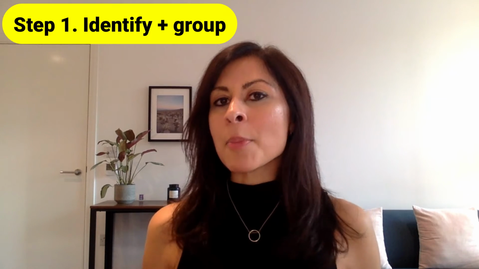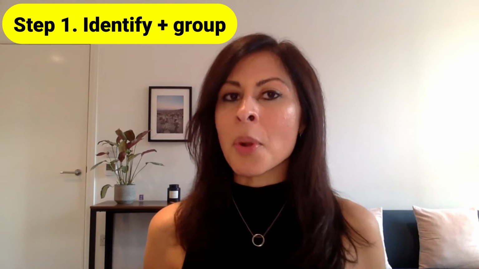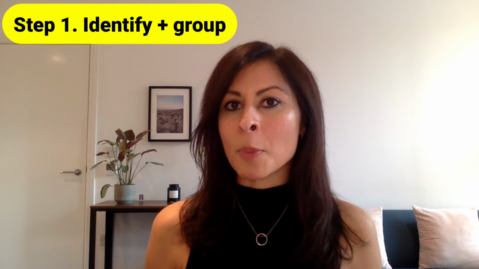So let's begin. Step 1, identify and group. So what that means is you've got to look through your textbooks and topic booklets for the lists of vocab that you need to learn. You need to be able to separate it into syllabus topic by syllabus topic. Although obviously you can expect there to be overlap with the vocab that you use from one topic to another.